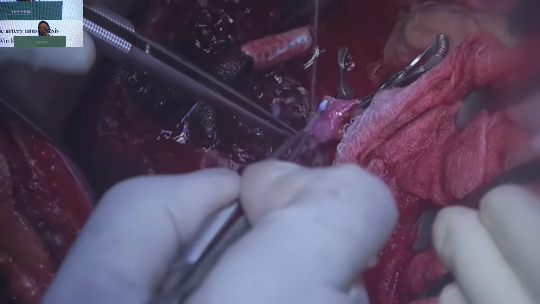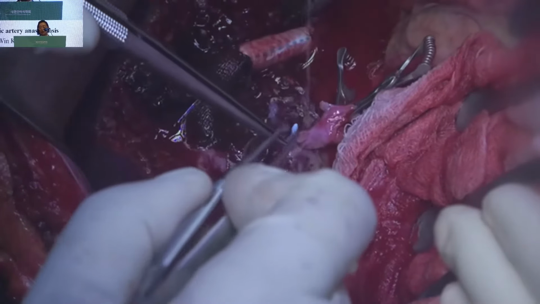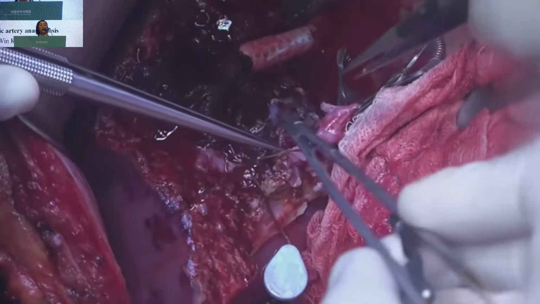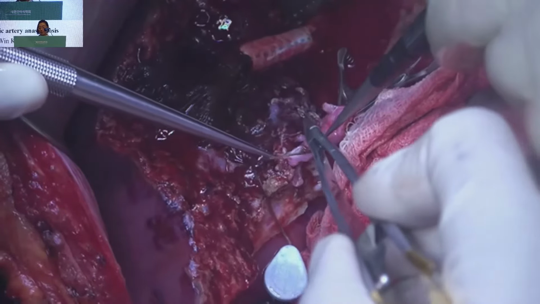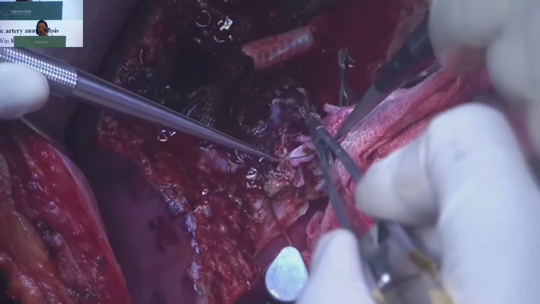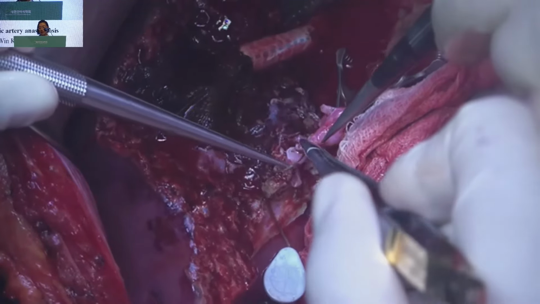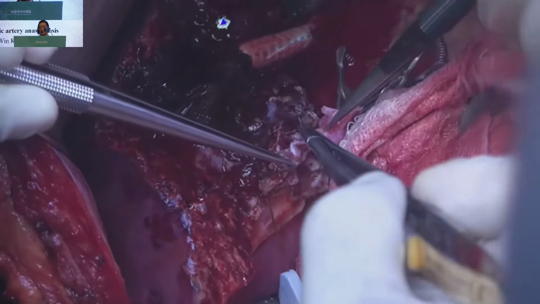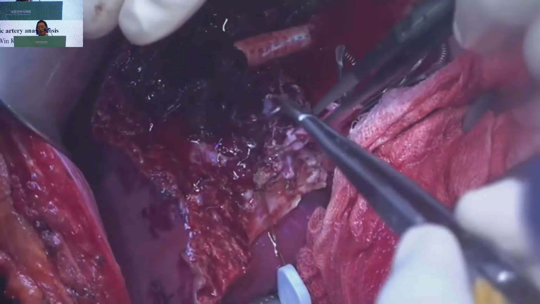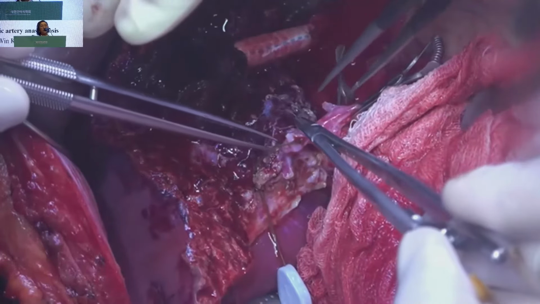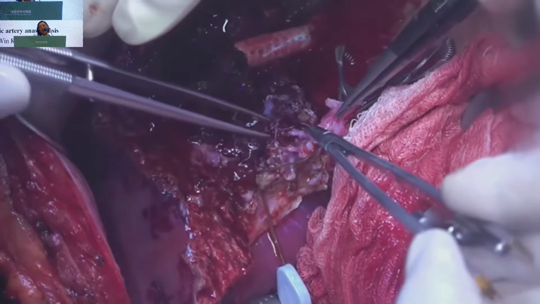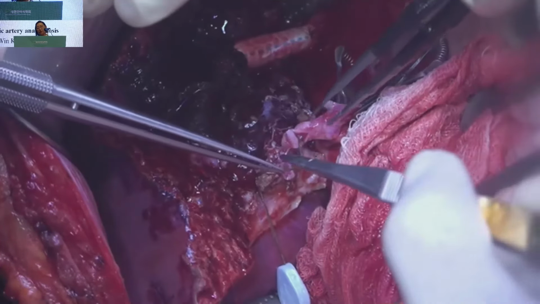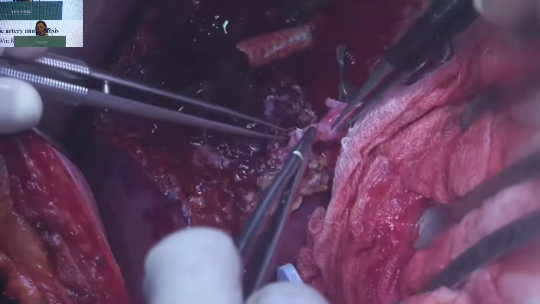Actually, the vessel is quite small. That's why I make sure of the lumen and then put in the shunt. Only a 1.5 millimeter shunt. And then I pull the shunt and continue the anterior part of the anastomosis. I didn't touch the intima. I didn't put anything into the lumen. I hate holding and putting an instrument into the artery lumen.